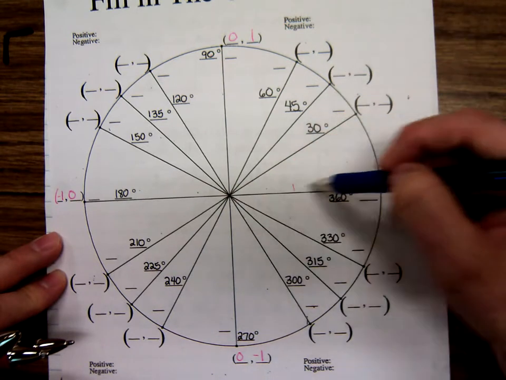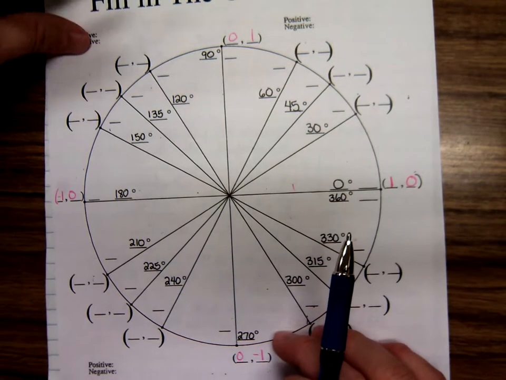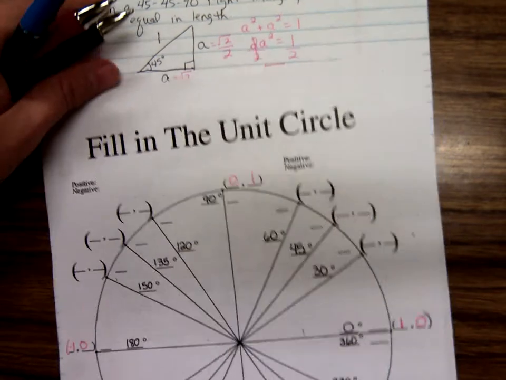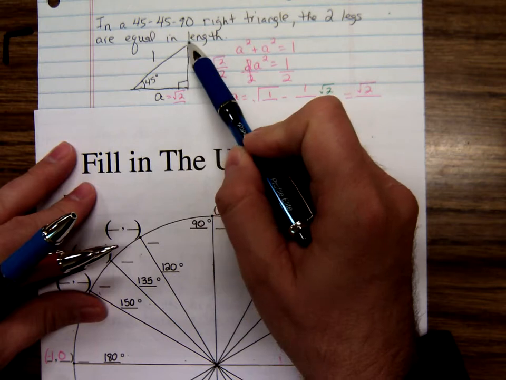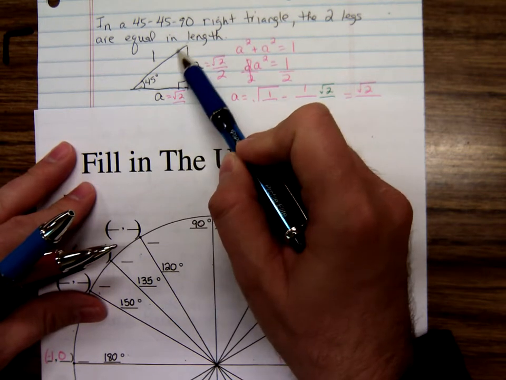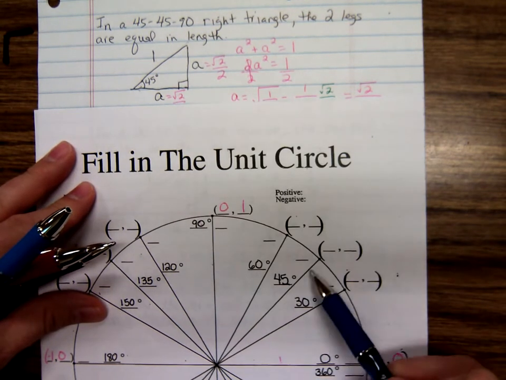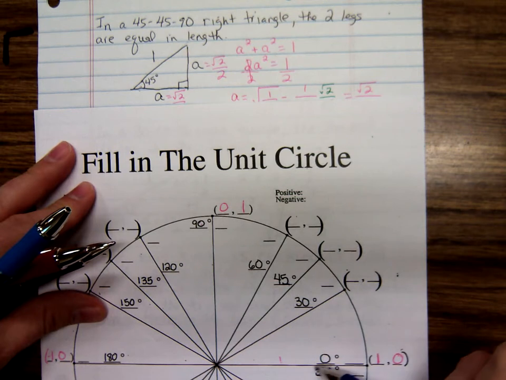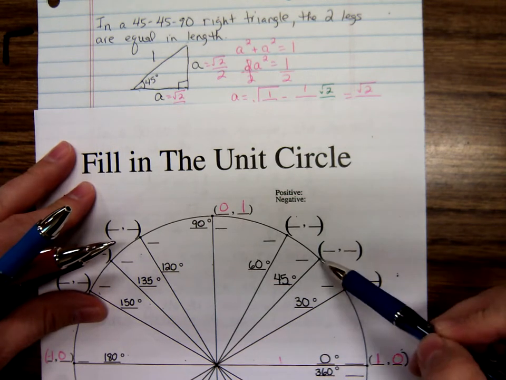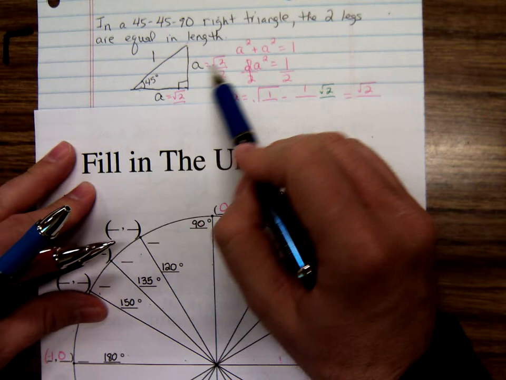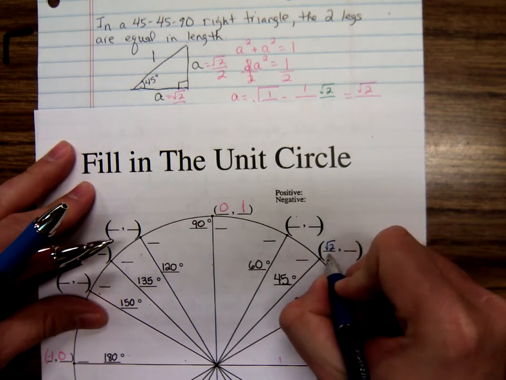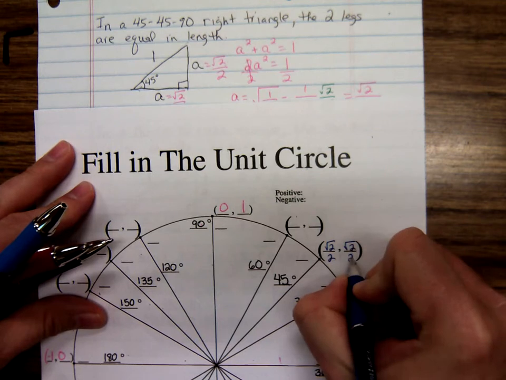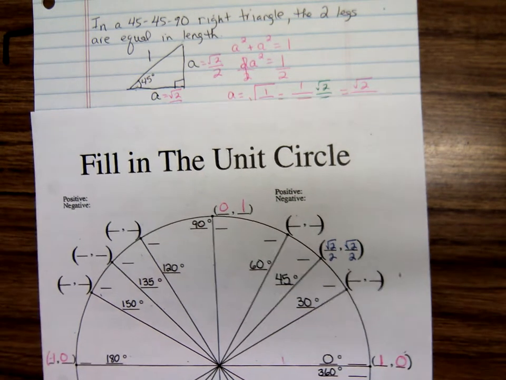If you do that, then you're going to have this triangle right here. This is the radius, and then these two sides here would be equal. So both of these sides are square root of 2 over 2. That's at 45 degrees.